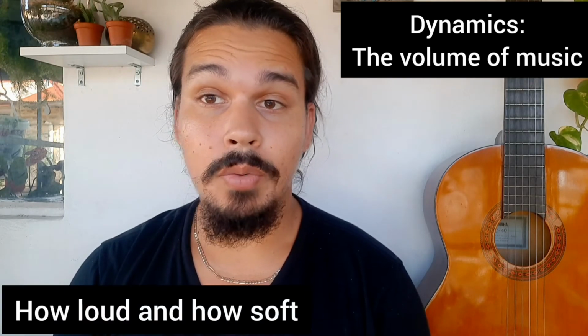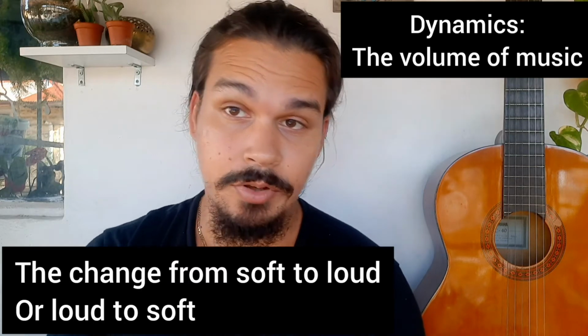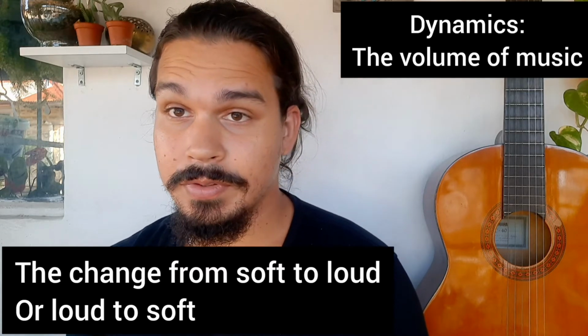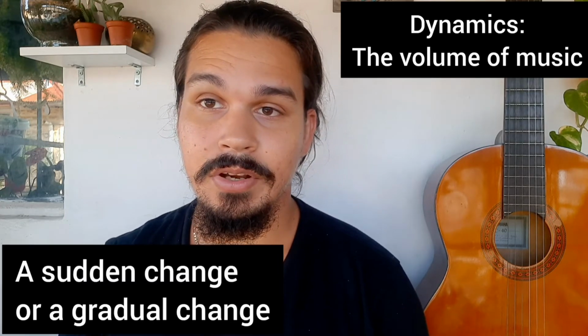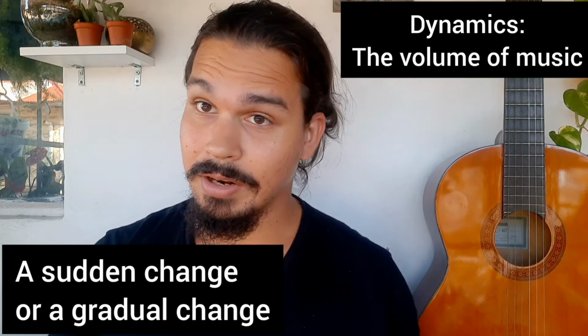And dynamics in music is a very simple word to learn. Dynamics is the volume of music. So dynamics refer to how loud the music is or how soft the music is. It could also refer to how the music changed from soft to loud or from loud to soft. It could also talk about if the music got gradually loud or gradually soft, or suddenly loud or suddenly soft. All of those are under the word dynamics.